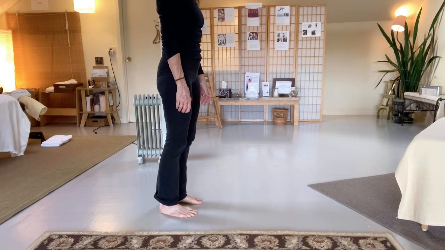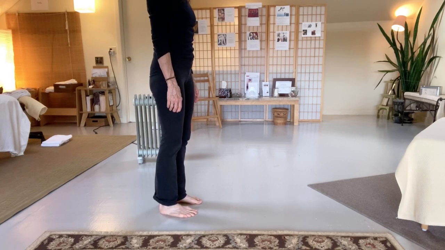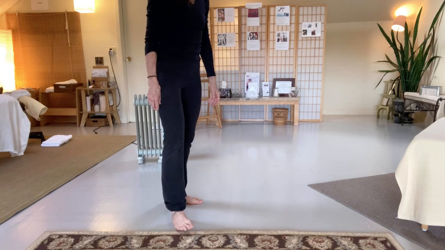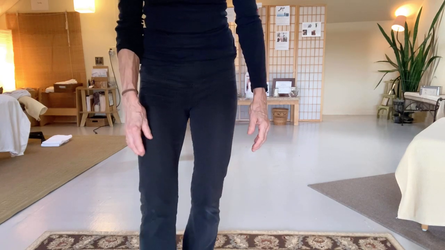Your scapula, shoulder blades can slide down your back as your neck lengthens and your head reaches to the sky without any effort. So see what it would be like to go through your life with that kind of ease and softness and self-assurance.